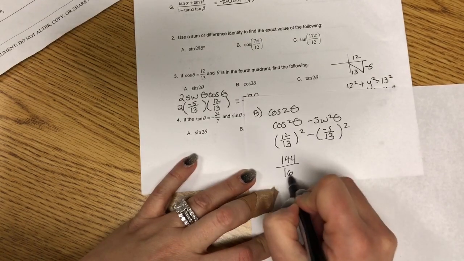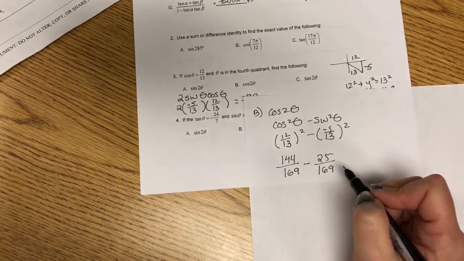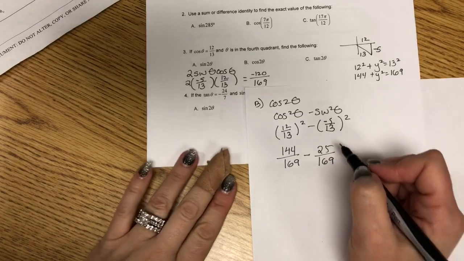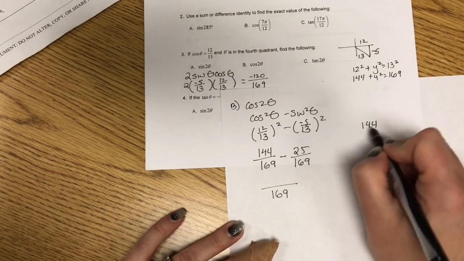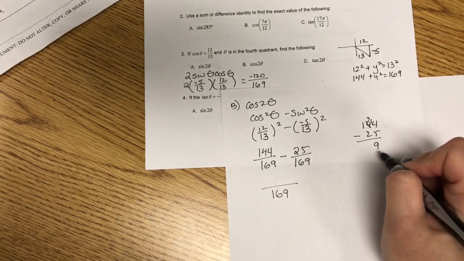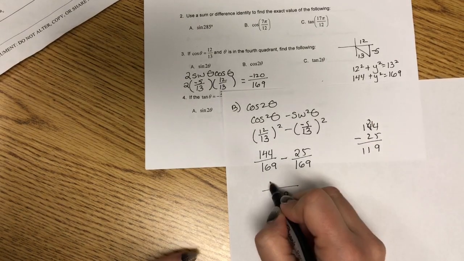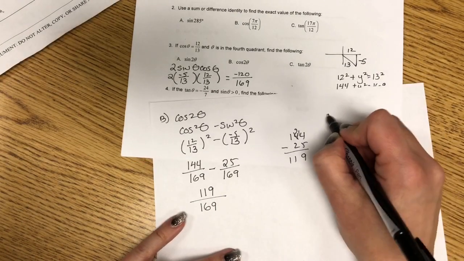So I will square each numerator and denominator to get my final answer of 119 over 169.